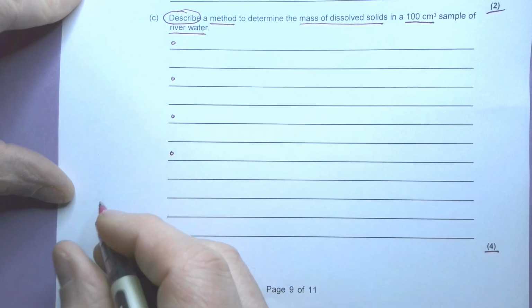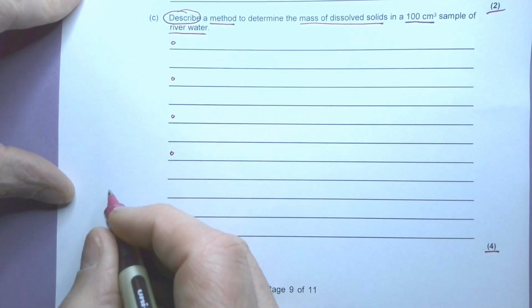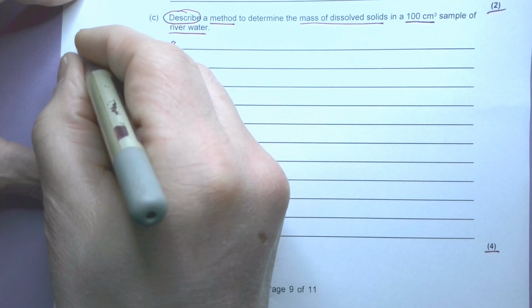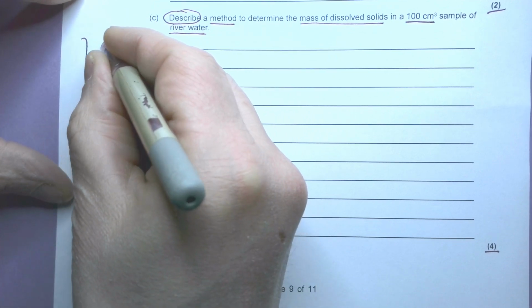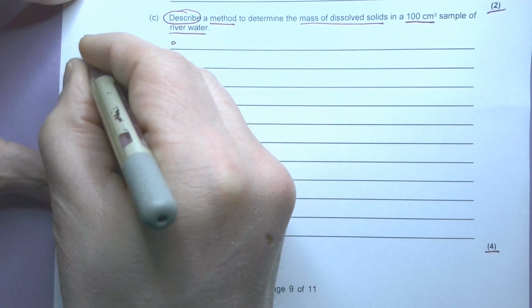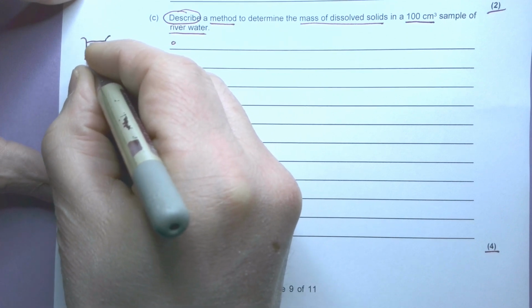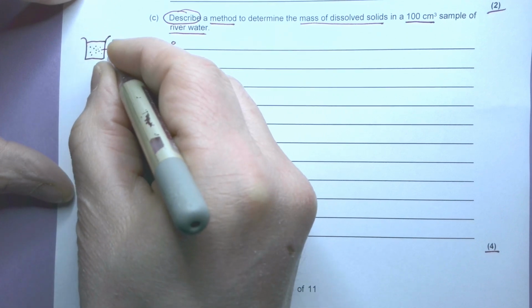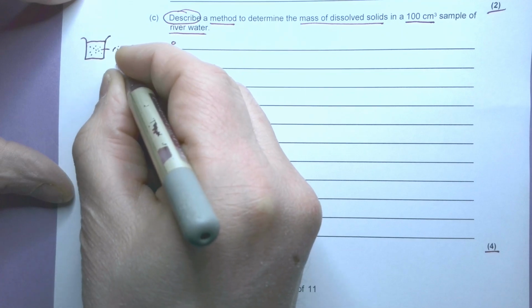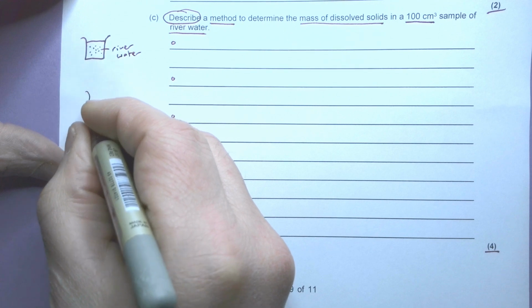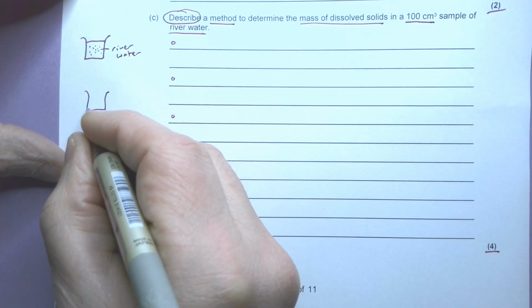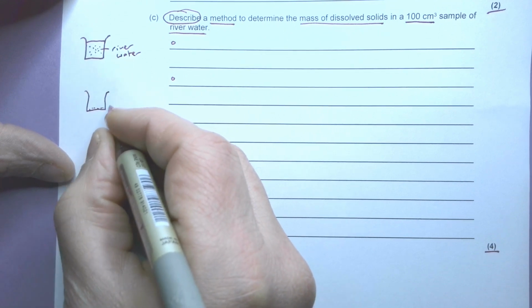Well, this is where you can just do these in the margin sometimes. I'm going to start off with a container of water, and this water is going to have stuff dissolved in it. So that's my river water. I'm then going to allow that all to evaporate until I've just got that left.